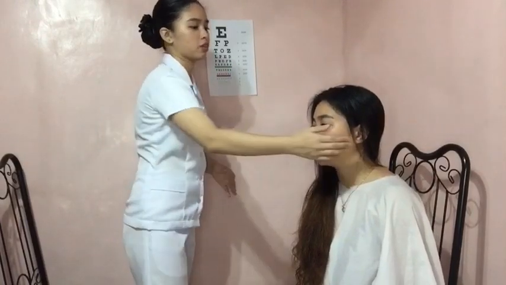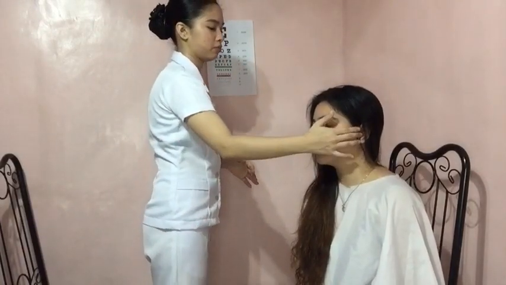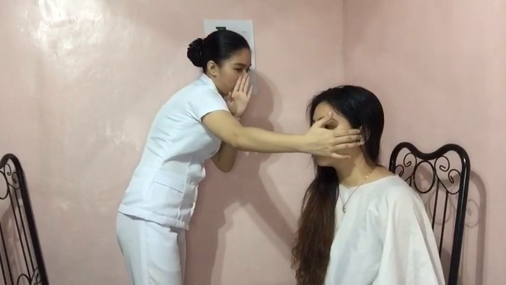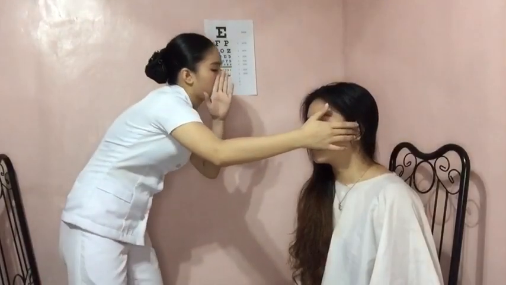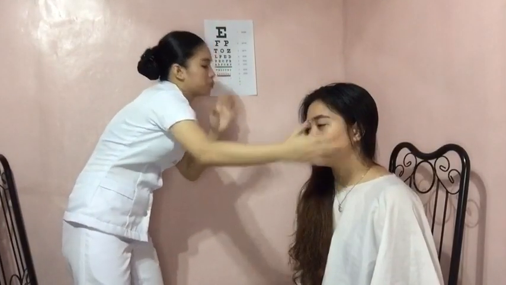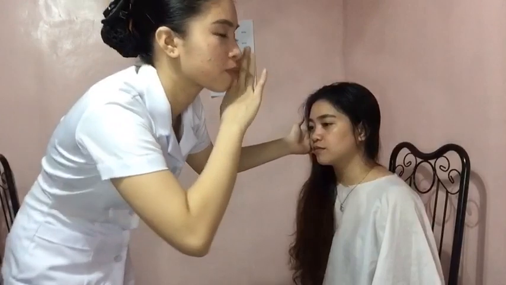Okay? Okay. 99. Okay. So now this. Baseball. Okay. So now let's assess for the lateralization using the Weber's test using the tuning fork.